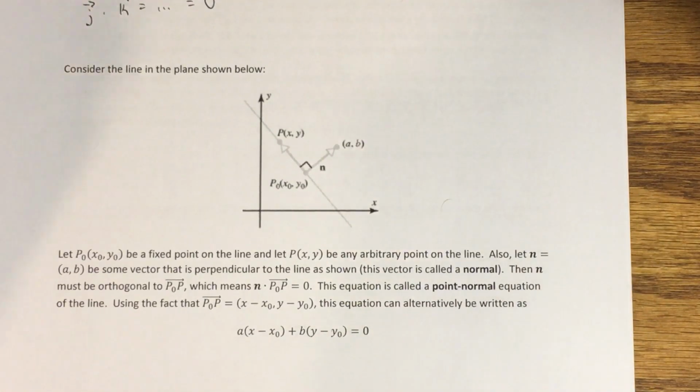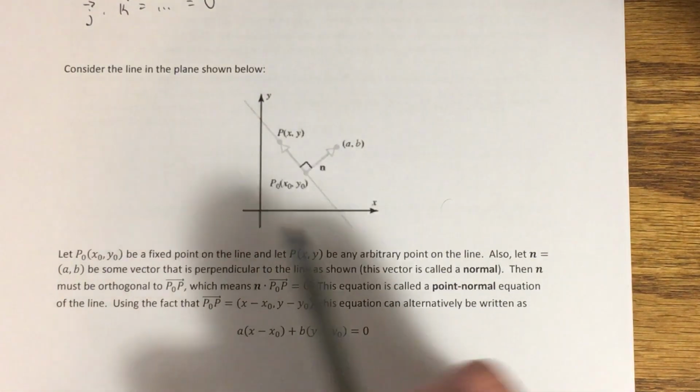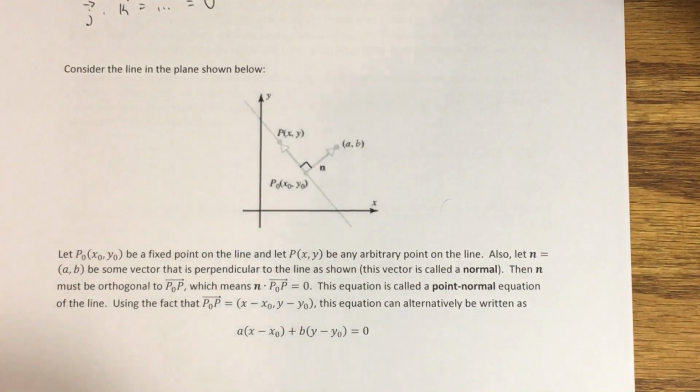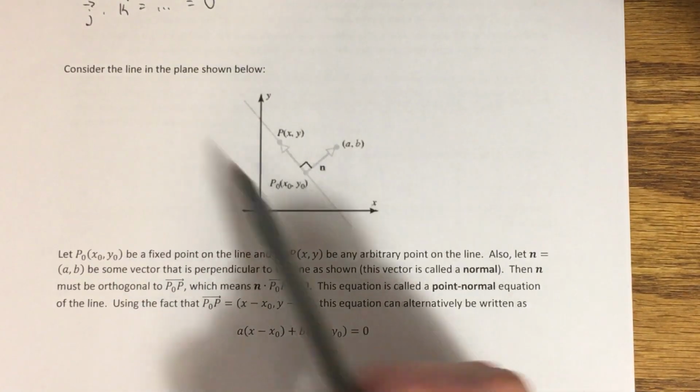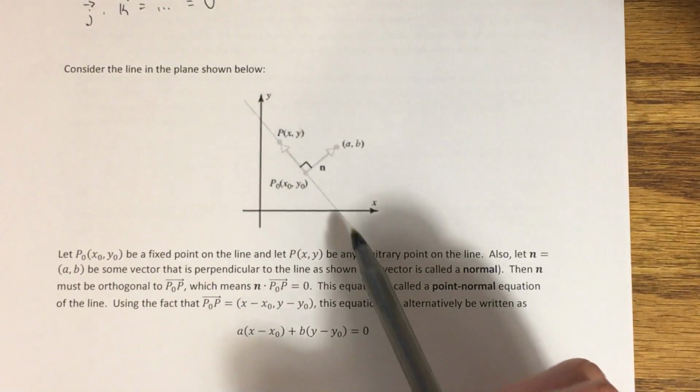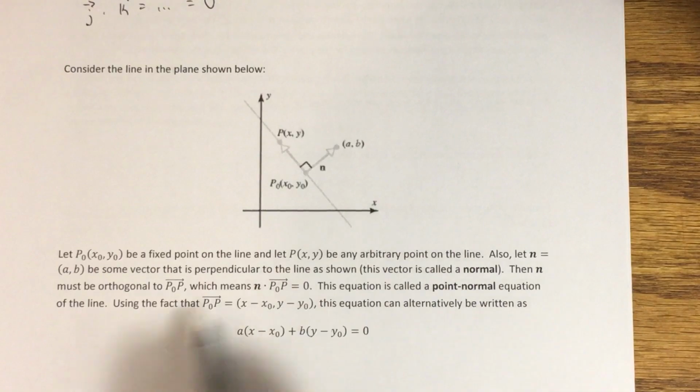namely lines in 2 space or 3 space and planes in 3 space. So let me start with the idea of a line. You've known how to graph lines since elementary algebra, but we haven't done it from the perspective of vectors yet. If you've been in Calculus 3, you may have seen this way of thinking about a line, but we're not assuming you've had that. So suppose we have this line in 2 space, so it's in the plane, and we know a couple of things about this line.